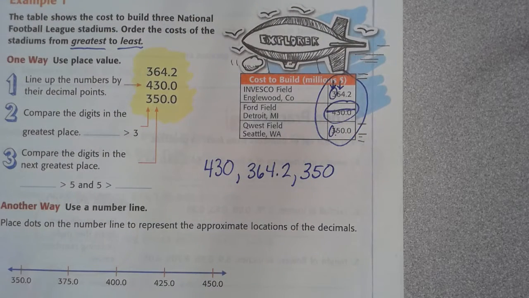So to order them, because that's what we have to do, that's our whole thing today, is ordering them. It's not seeing if it's greater than or less than. It's putting them in the order of what they ask you to put it into.